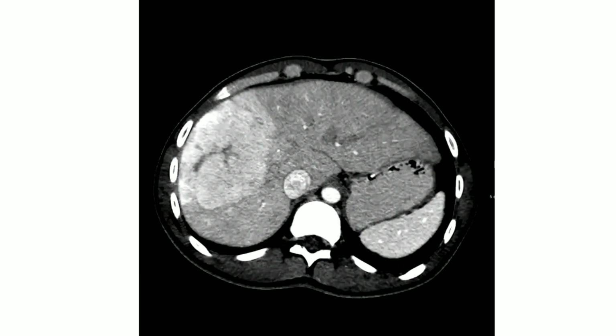MRI. Excellent. Any specific contrast agents? Yes, ma'am. I couldn't remember, but I think it was a hepatocellular agent contrast, Primovist or Eovist? Yes, ma'am. So I can see one of the chat said hemangioma.